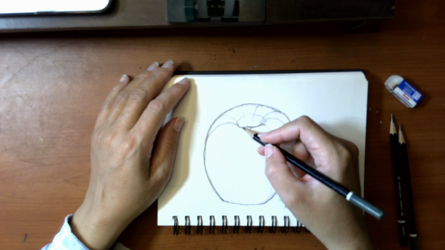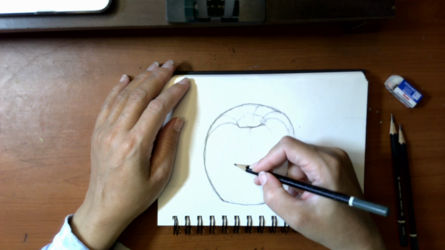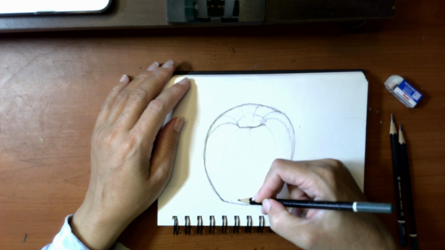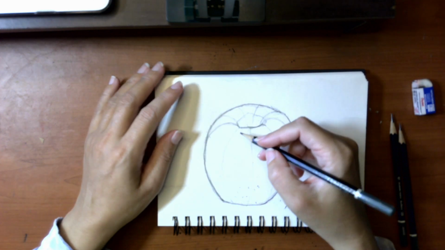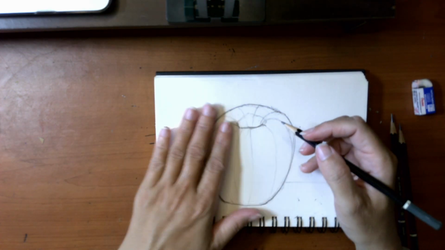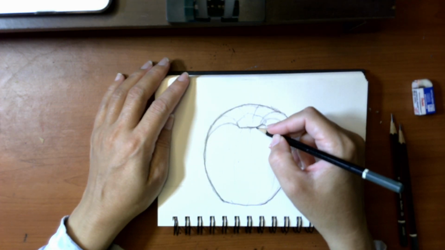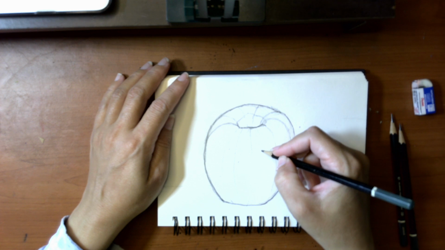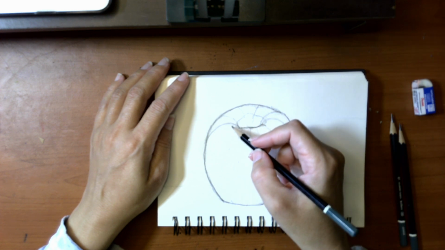So you can start with your horizontal lines first, going down very lightly. This will give you a better idea. It's just an exercise in how to look at something.